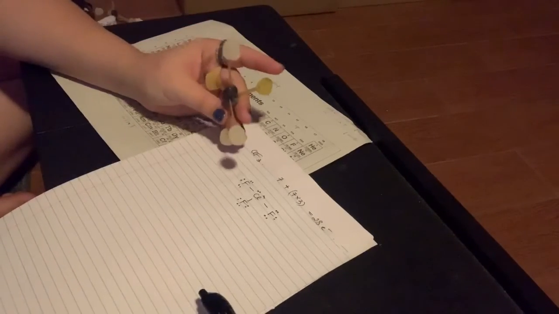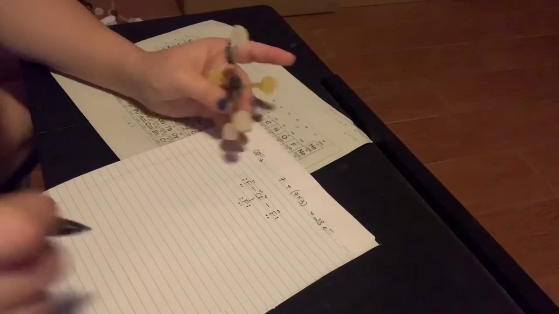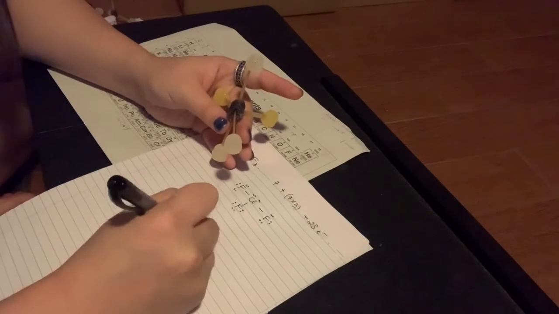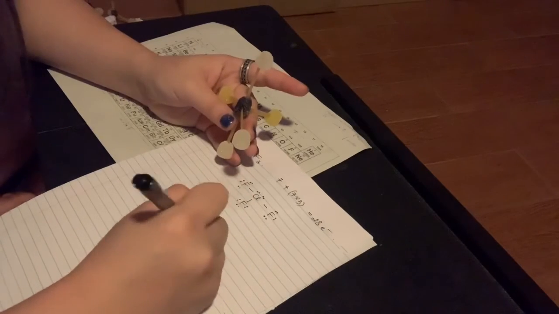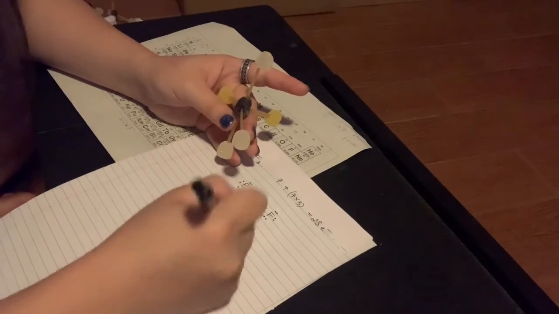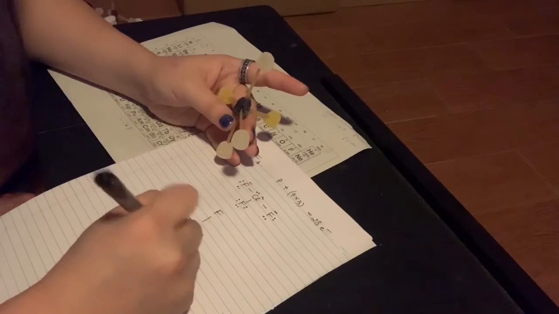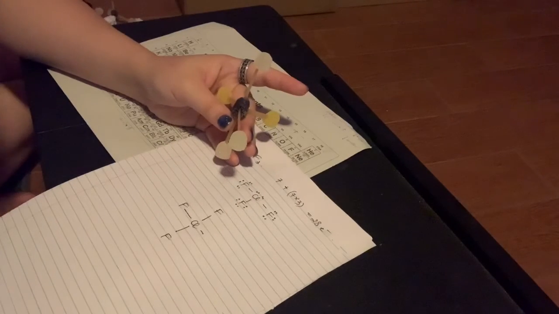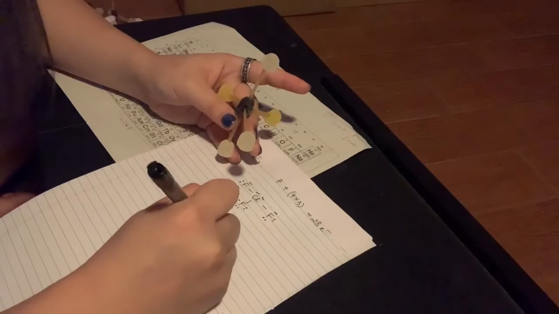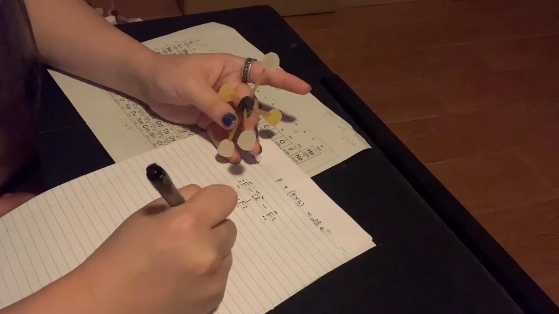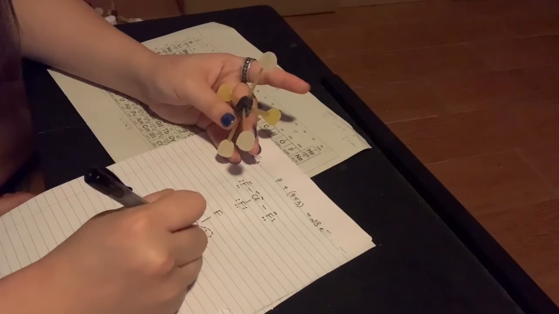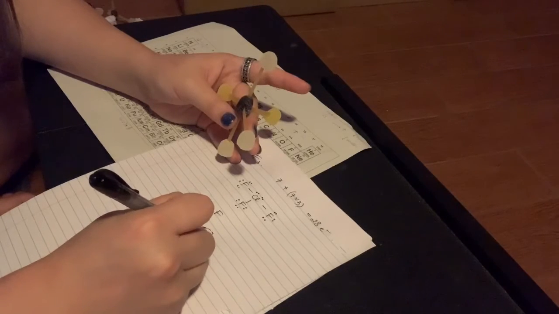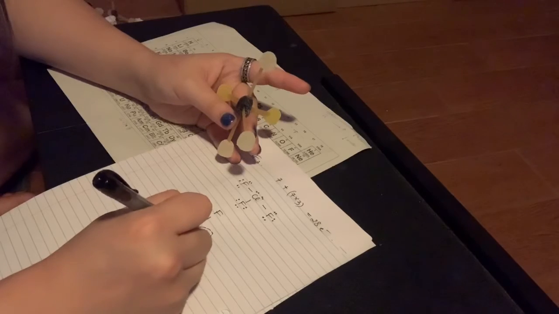I'm going to redraw the Lewis dot structure in 3D version. So it's going to be Cl, F, fluorine, and fluorine. And one lone pair is going to be backward, and one lone pair is going to be forward, so I will make it a thicker line.